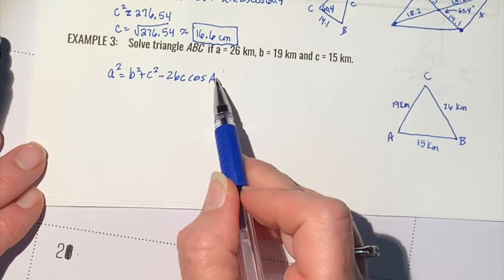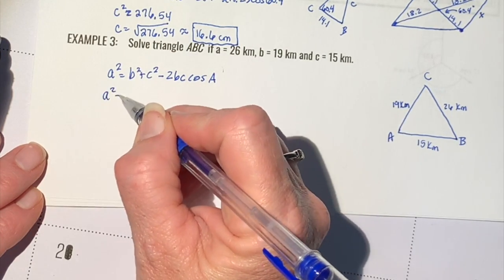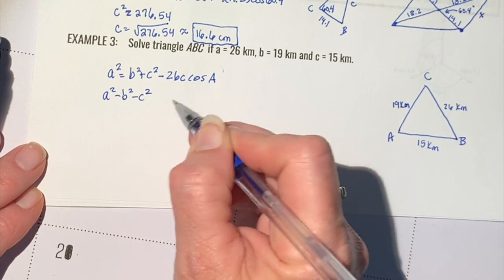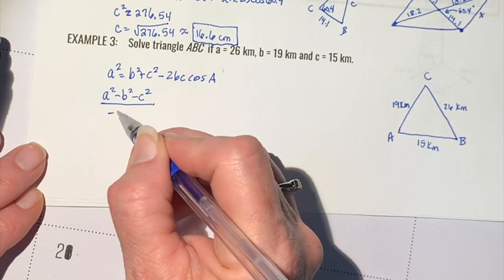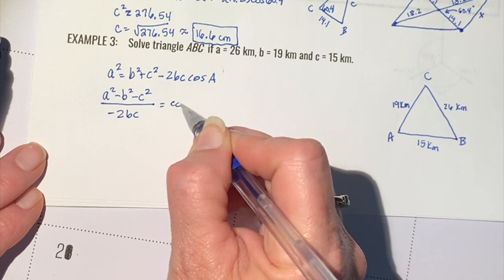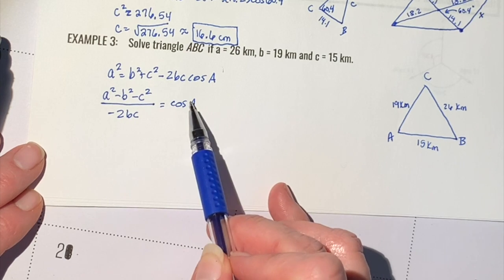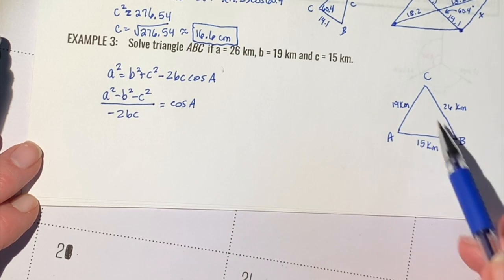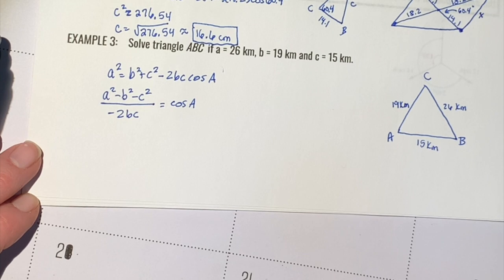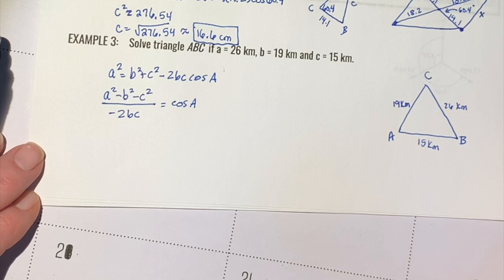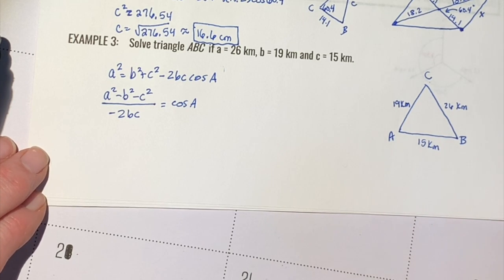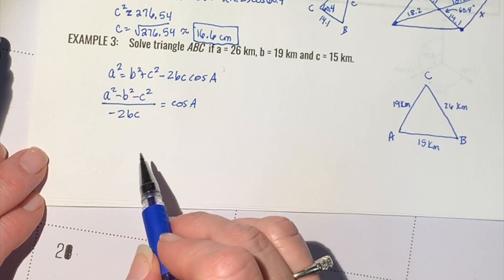So if I want to solve it for angle A, it's going to be A squared minus B squared minus C squared divided by negative 2 times B times C, and that's going to be cosine of A. So I can use this now to solve for angle A, and then I would have to do it to solve for one other angle. Actually, I could also use law of sines at that point. Once I get an angle, I'll have a side angle side case, and I could use law of sines if I prefer to. And then once I get the 2 angles, I could just use the 180-degree rule to find the third angle. So let's get one angle out of the way here.